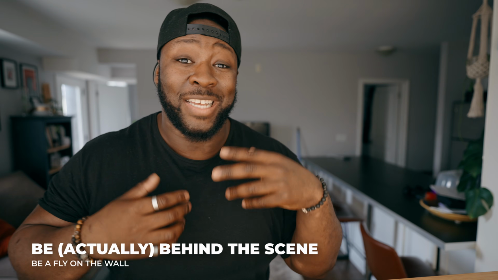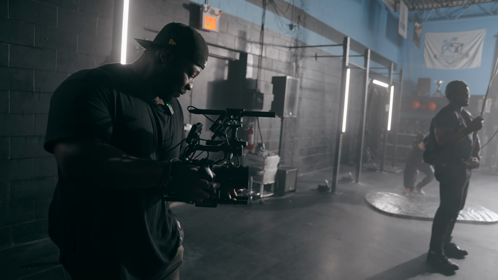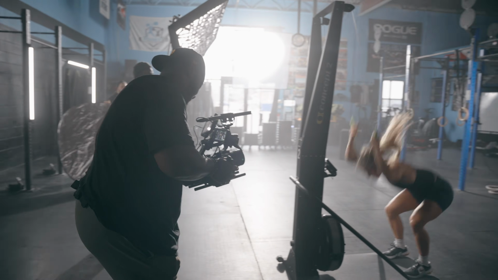Now, the second thing I'm going to tell you is actually be behind the scene, and not just physically, but also in your composition as well. Your job is to capture everything that the camera and the production is actually trying to hide, and not to be a second camera angle for that production, because if they needed a second operator, they would have hired one.